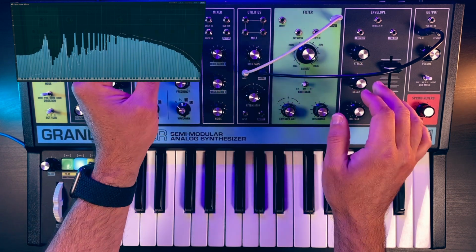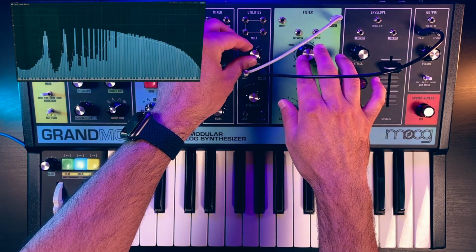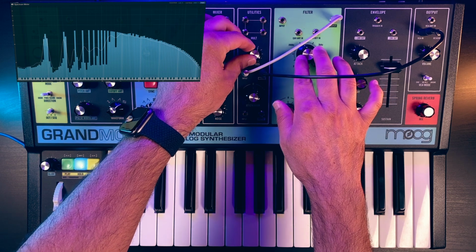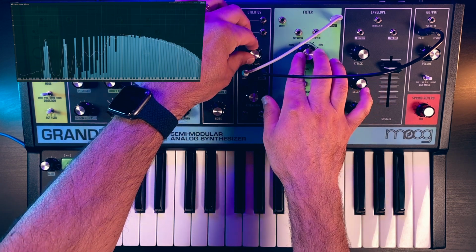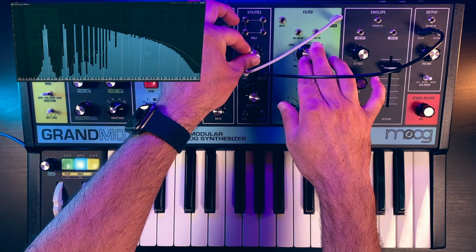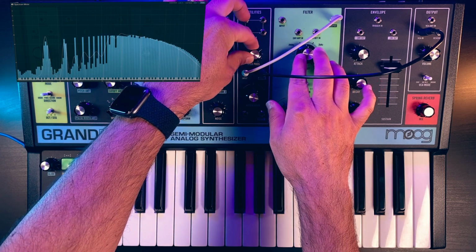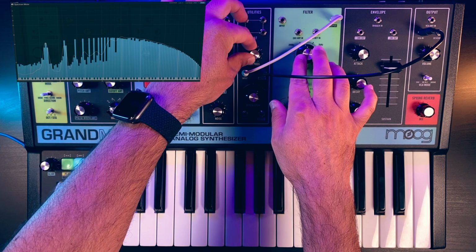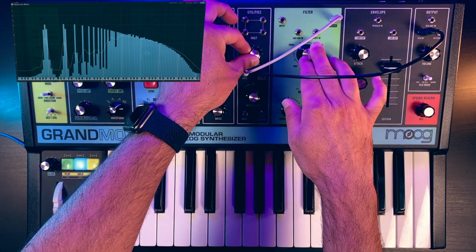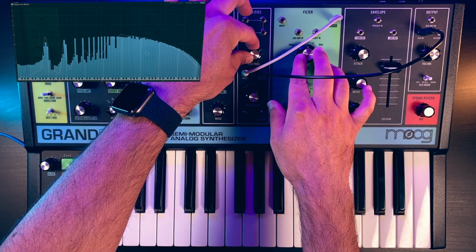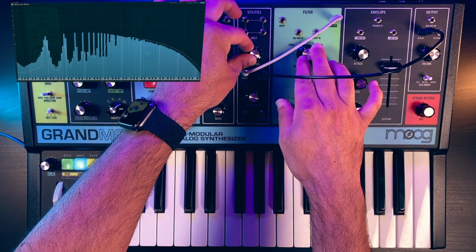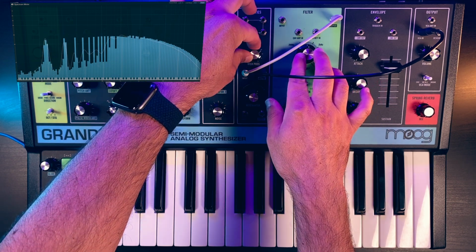And now if I manage to move them both together, doing my best here to keep the relation between the two, we should listen to the effect of a band pass filter.